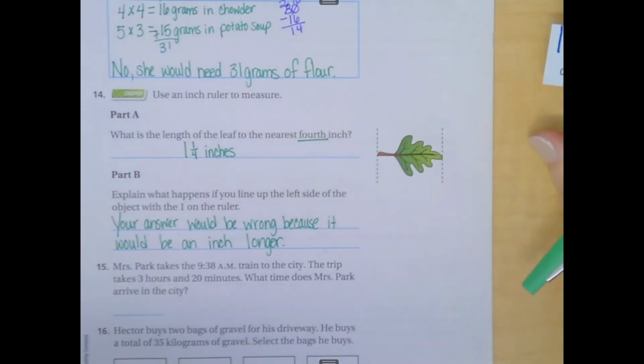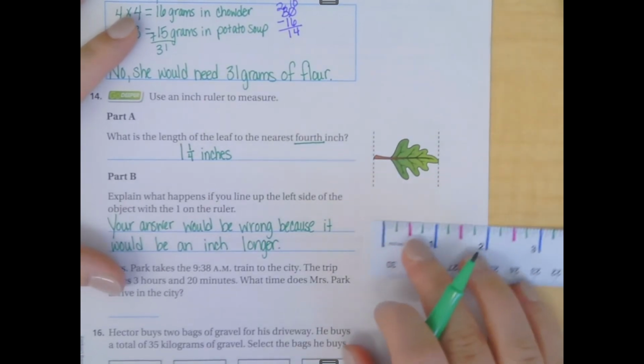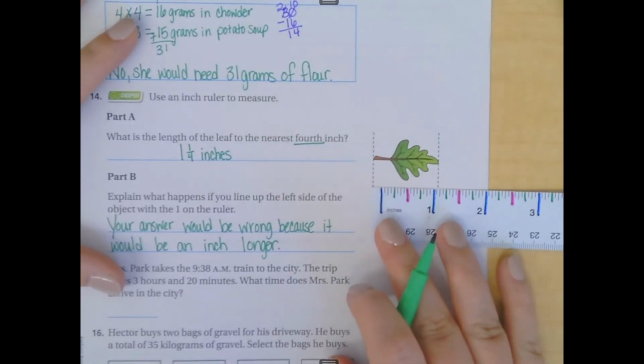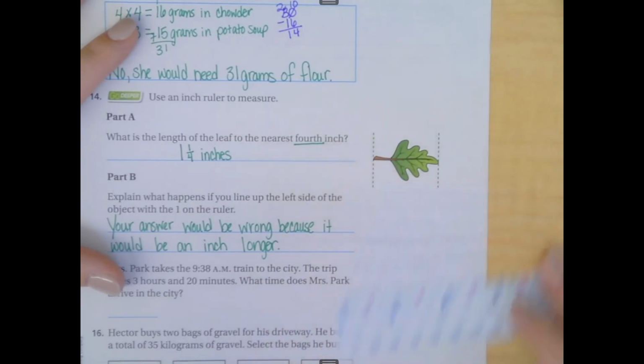Just for fun, what would happen to our measurement if we started at the beginning of the ruler and not the 0? Look at that. Now it says it's just 1 inch. So it is incorrect. Okay.